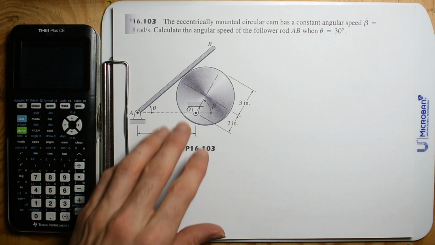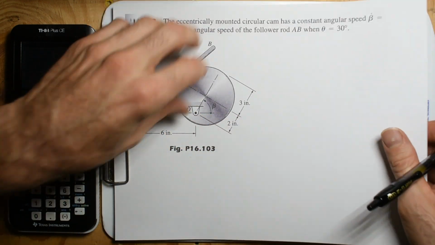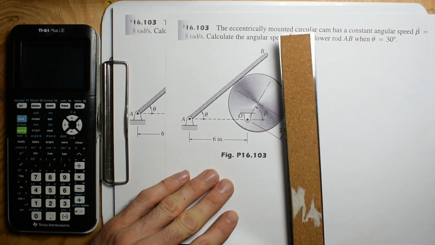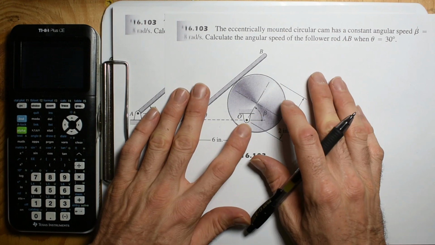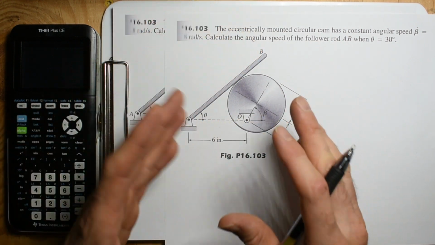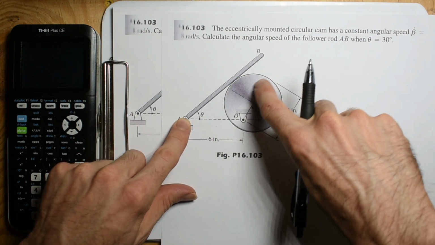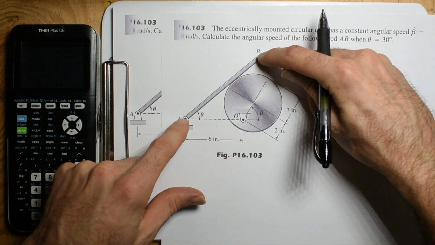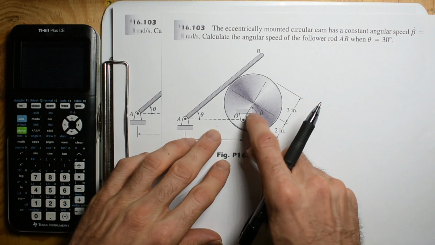So one thing that I like to do is just use the picture that they have. I'm actually just going to slide this out because we are going to use our ruler. We've done similar problems like this before, so we need geometry. It says that as this thing is wonky and spinning around, this thing is going to go up and down. And so let's at least do that.